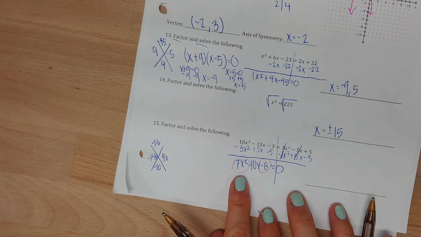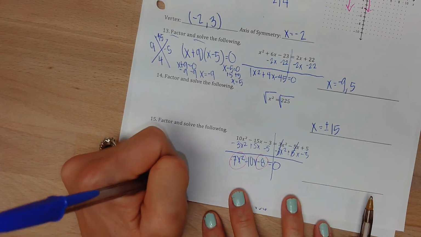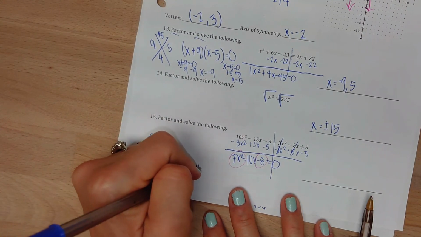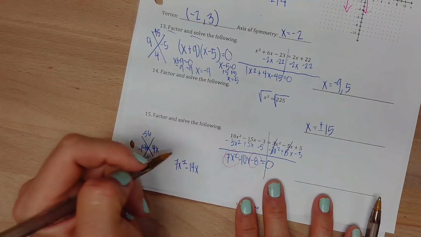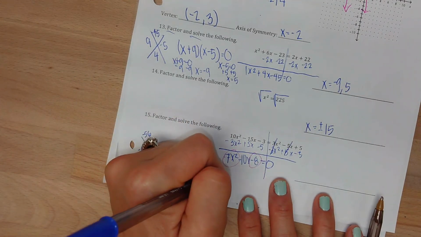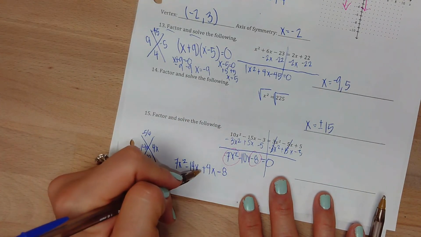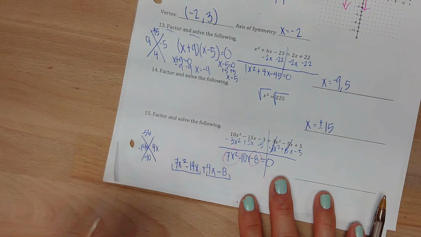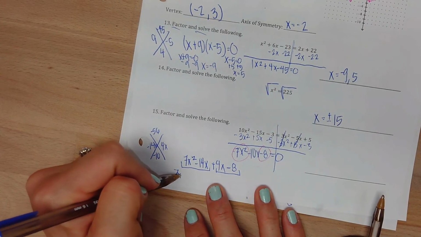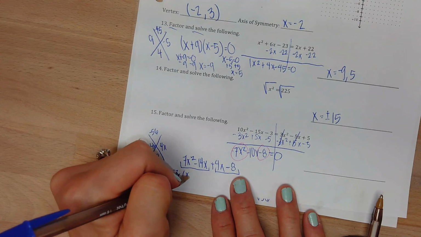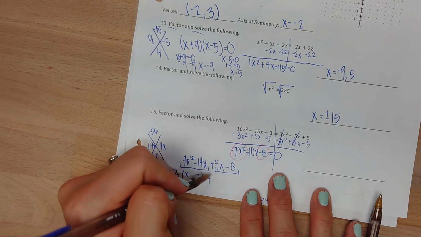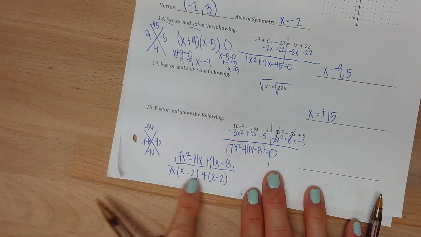And now what we're going to do is we're going to return back to this. So 7x squared, we're going to group it with one of these. I'm going to group it with minus 14x. And then I'm going to take my other term, plus 4x, and then group it with my last term, negative 8. Okay, so I'm factoring out the GCF of these two chunks. So out here, I can divide a 7x, and I'll end up with x minus 2. And here I can divide out a 4, and I'll end up with x minus 2.